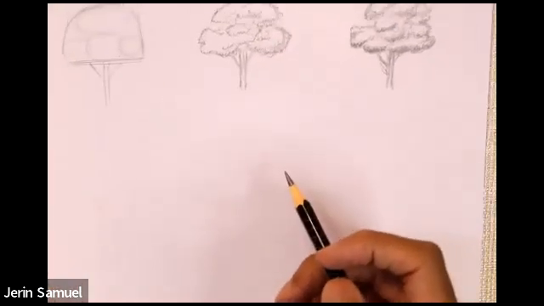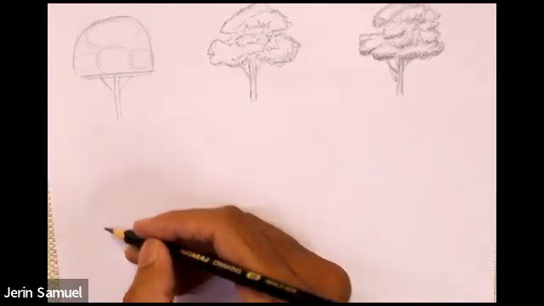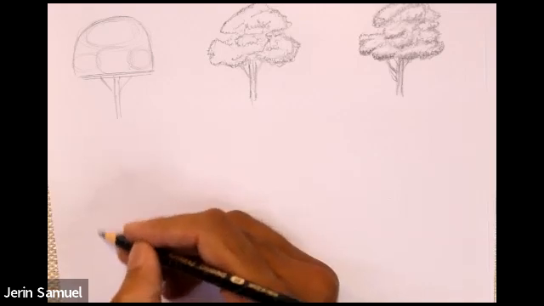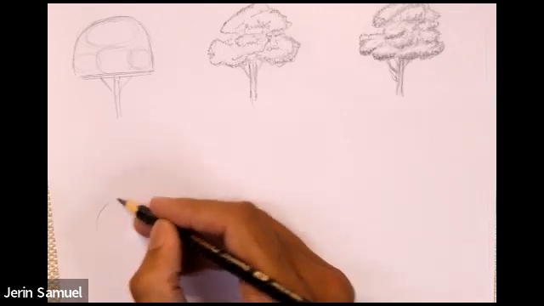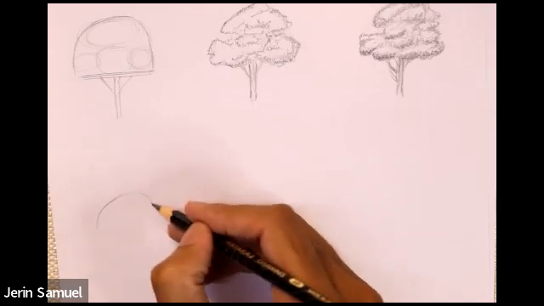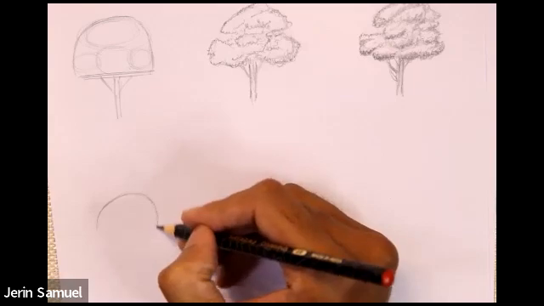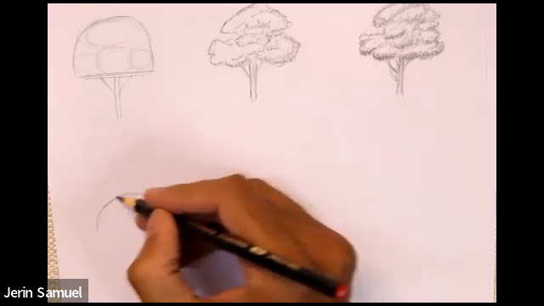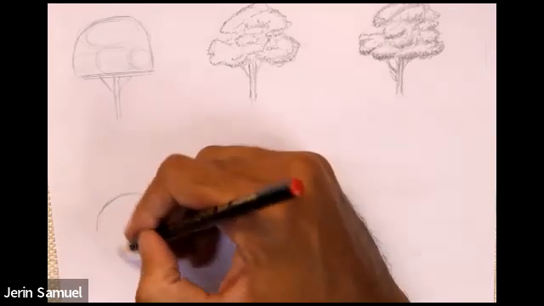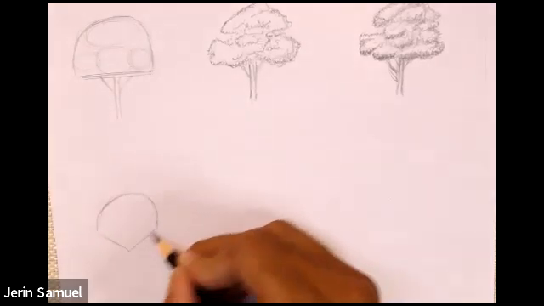So first we will make the shape. We are going to make a semicircular shape. And this time the bottom line is coming downwards like this.